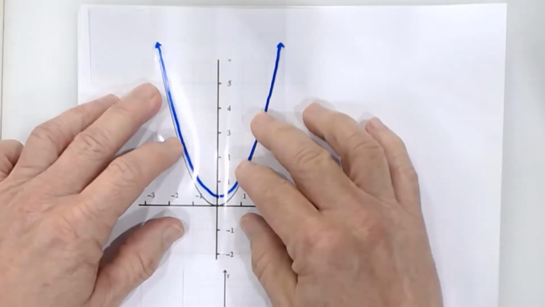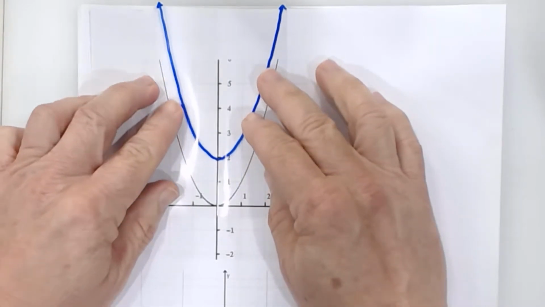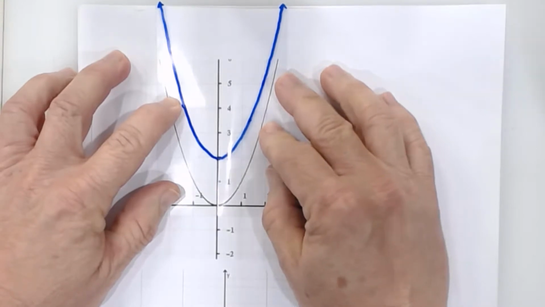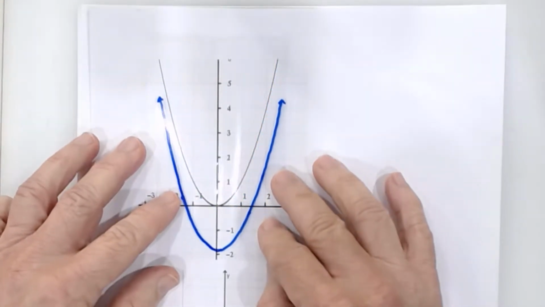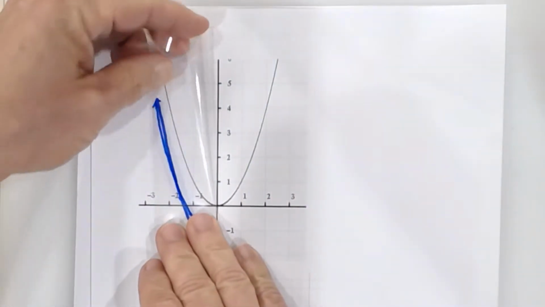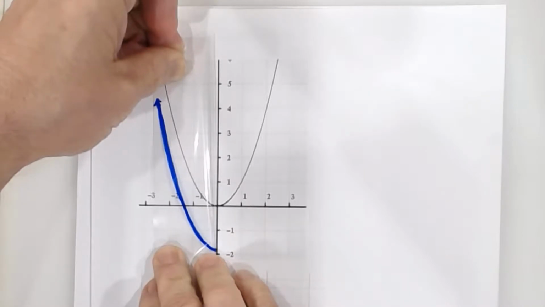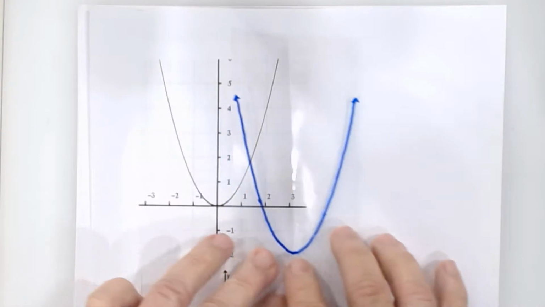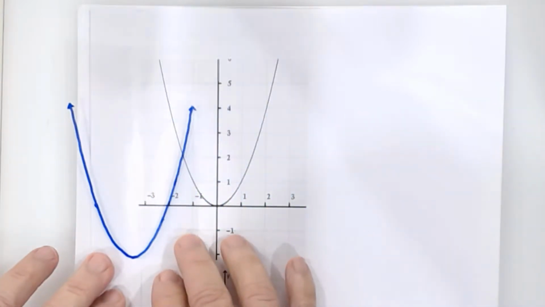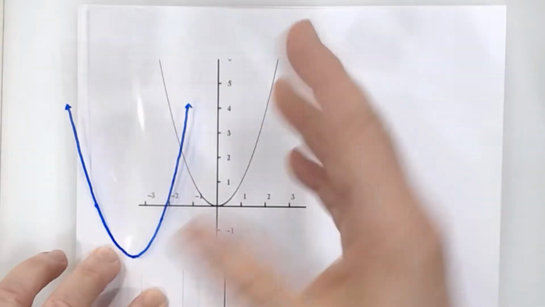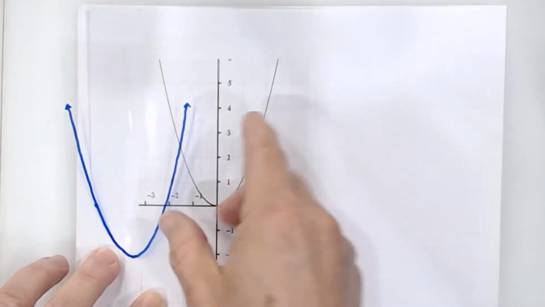So if I translate this parabola up 2 units, is it still symmetric about the y-axis? Yes. If I move it down, is it still symmetric about the y-axis? Yes, because if you fold it, both pieces overlap. Okay? But if I move it horizontally at all, is it still symmetric about the y-axis? No. All right, so you understand the idea of symmetry about the y-axis.